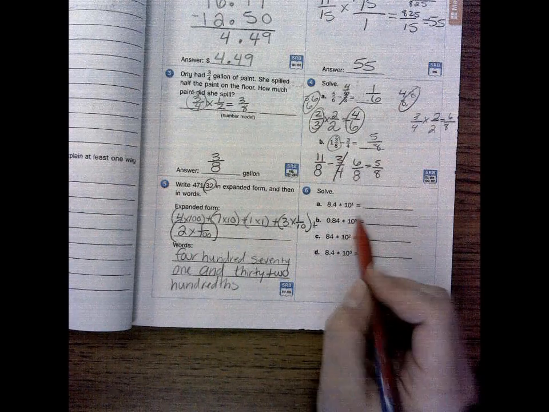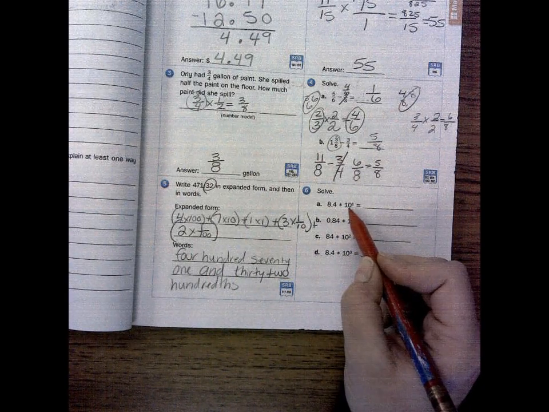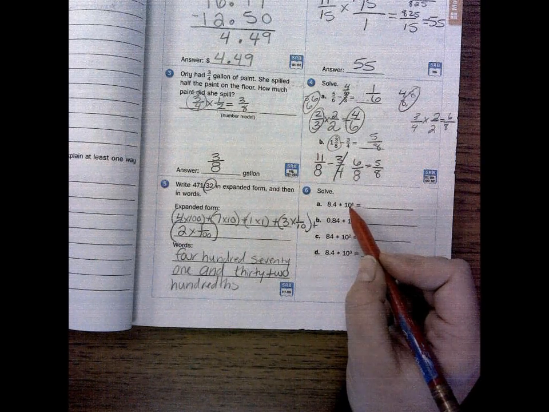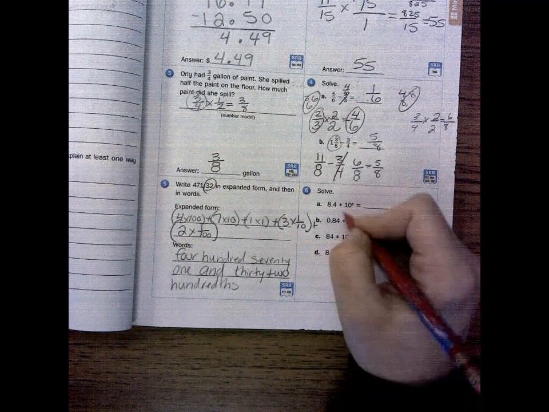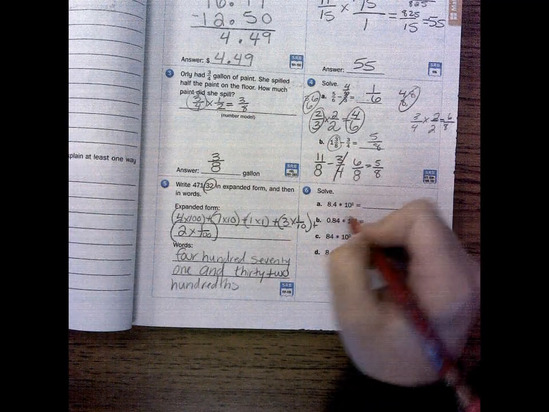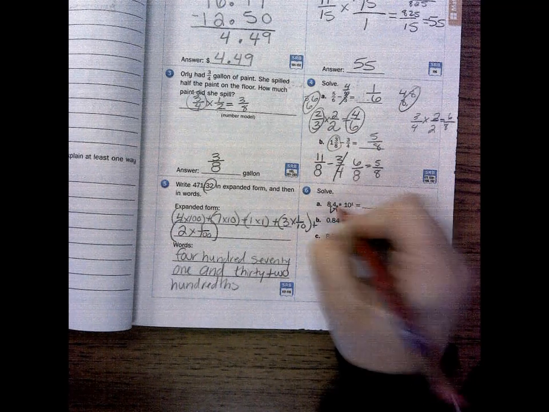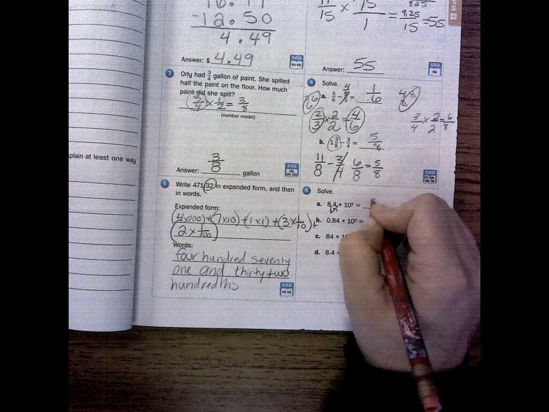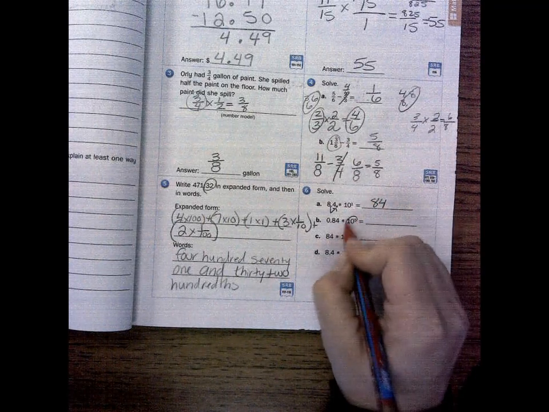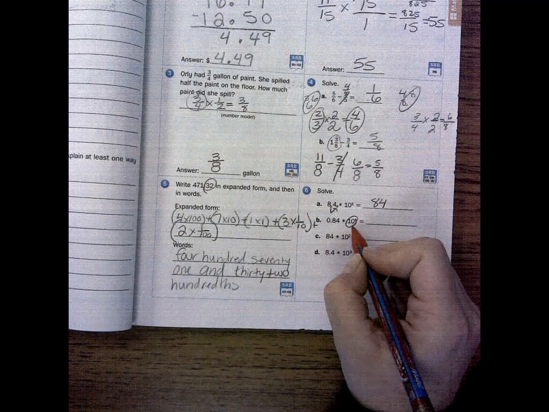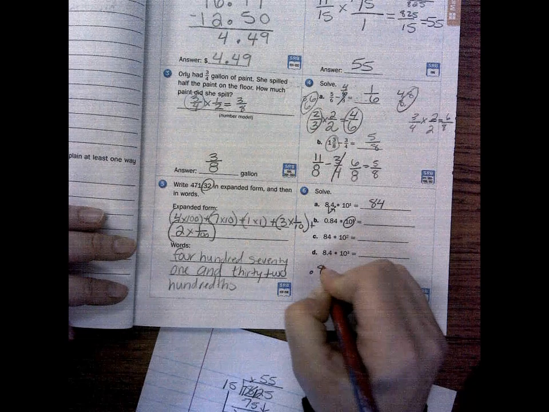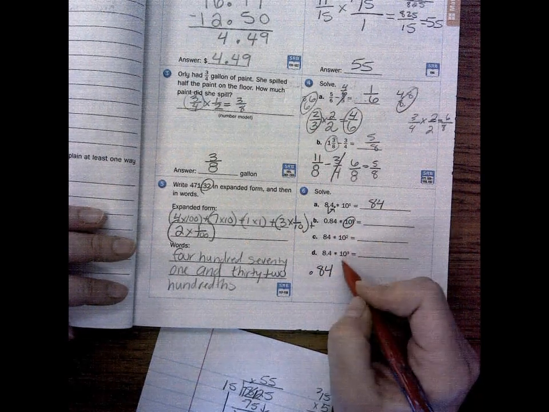Solve here. This one we're multiplying by powers of 10. I know when I multiply by a power of 10, my place value changes, gets bigger, or I can just move my decimal. So 10 to the power of 1 is 10, so I just move my decimal back one place. So 8 and 4 tenths becomes 84. Now 10 to the power of 5 is 100,000.